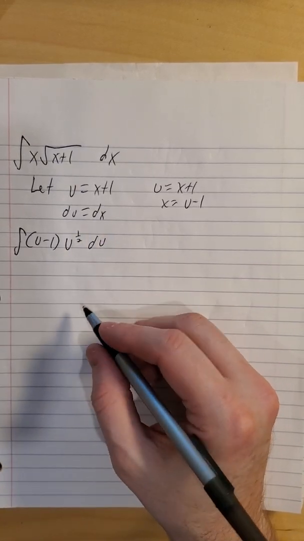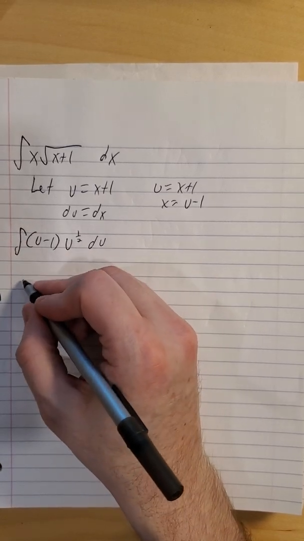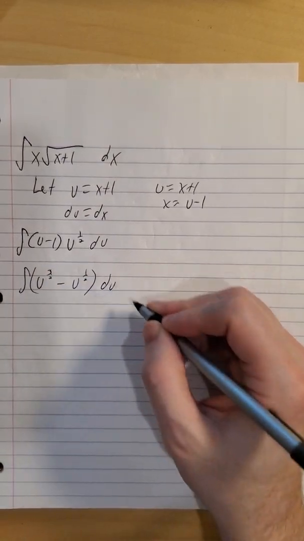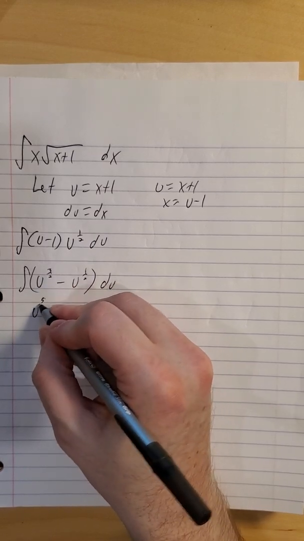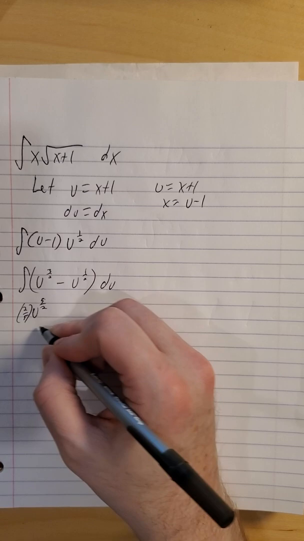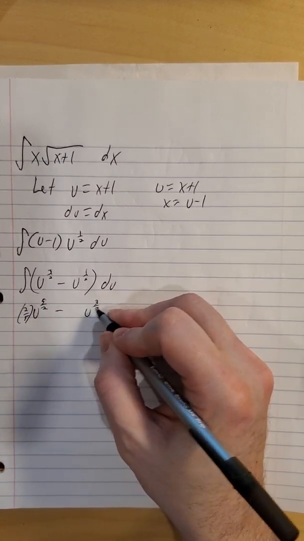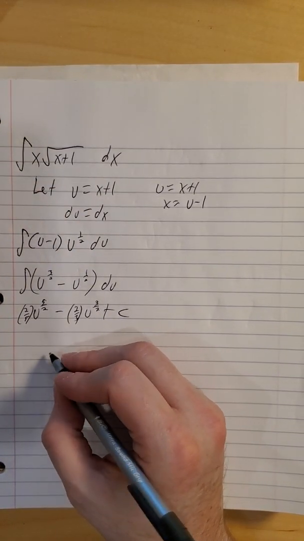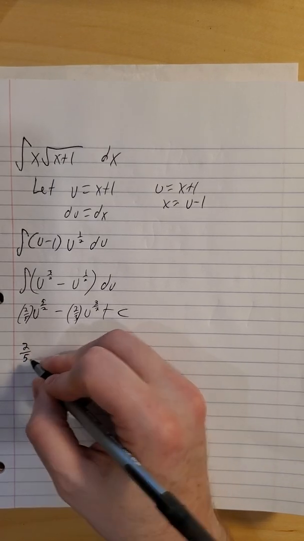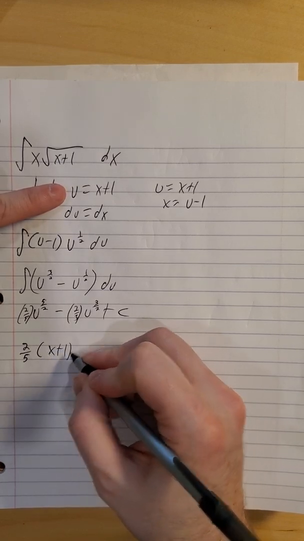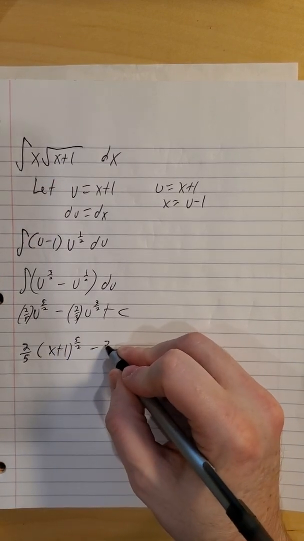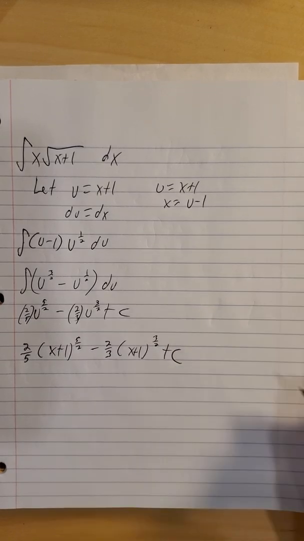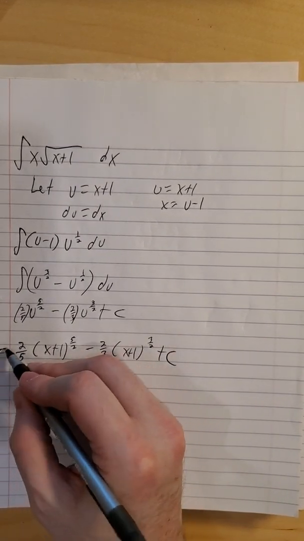So here, just a little bit of distributive property to use. So then this is integral of u to the 3/2 minus u to the 1/2, close it up, times du. So add 1 to the exponent, multiply by the reciprocal. Add 1 to the exponent, multiply by the reciprocal. Add our constant, and then just a little cleanup and putting the original back in. So this would be 2/5 times x plus 1 to the 5/2 minus 2/3 x plus 1 raised to the 3/2 plus arbitrary constant c for our final answer on that one.